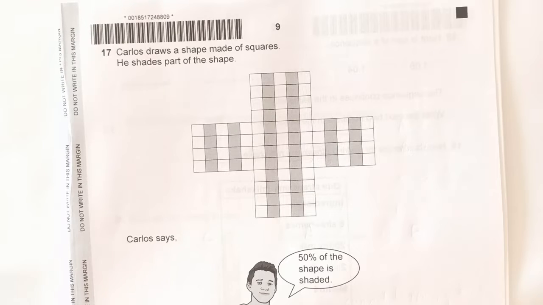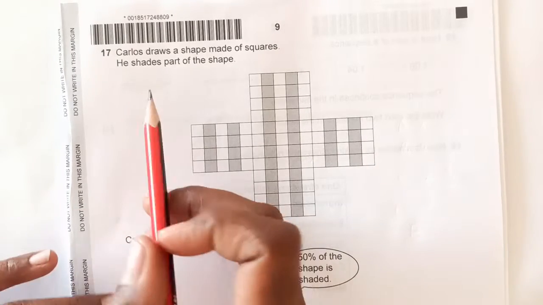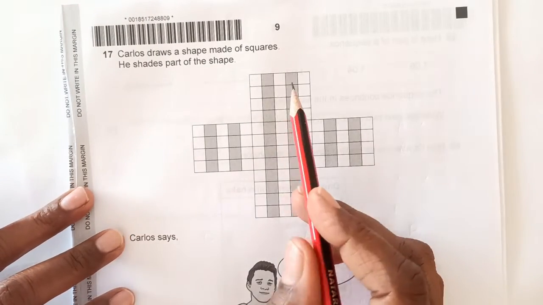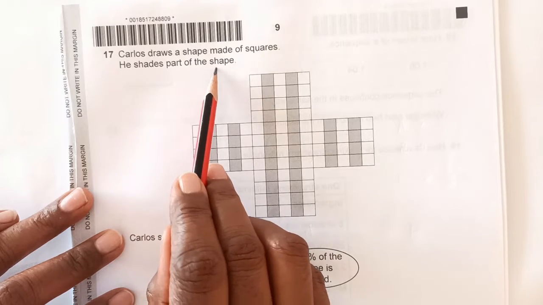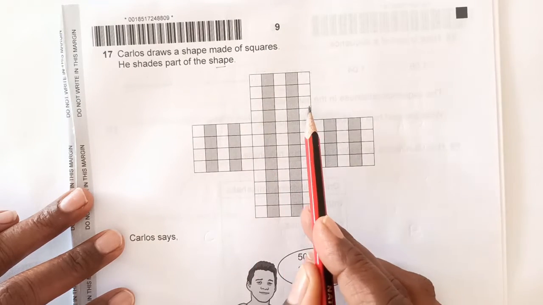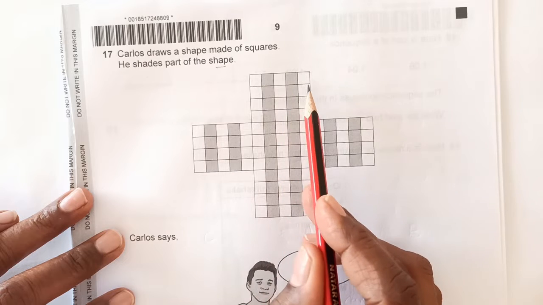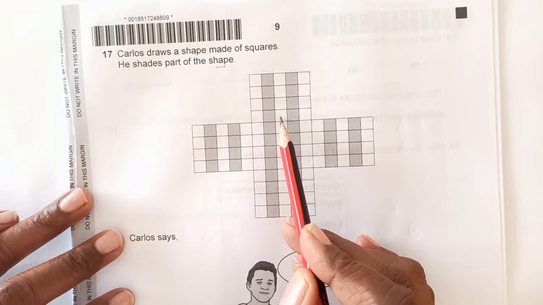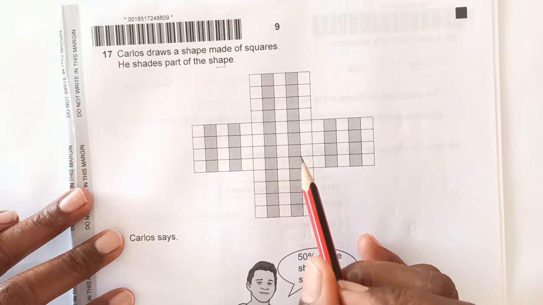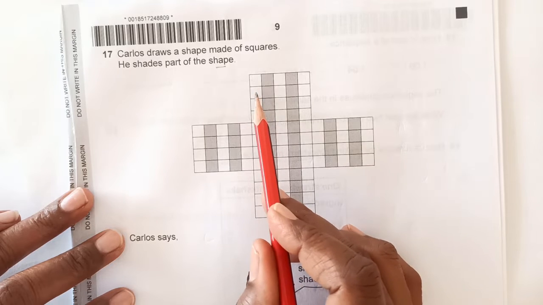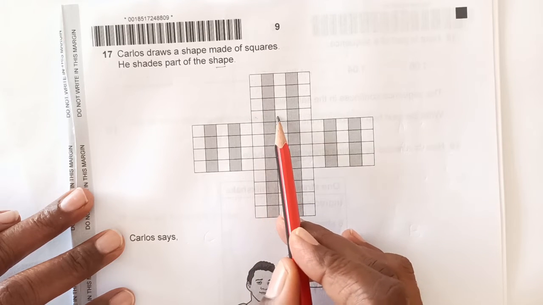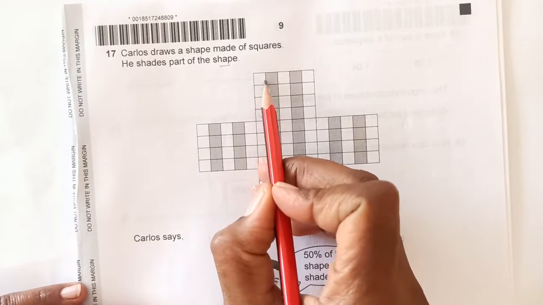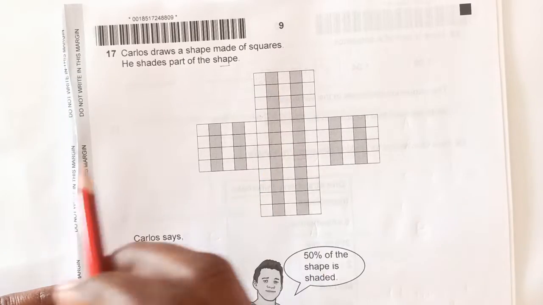The first question, number 17, first question of this video: Carlos draws a shape made of squares. You can see he shades part of the shape. So this is one square, right? 1 2 3 4 5, 1 2 3 4, made of squares. So these are small squares that make this shape.